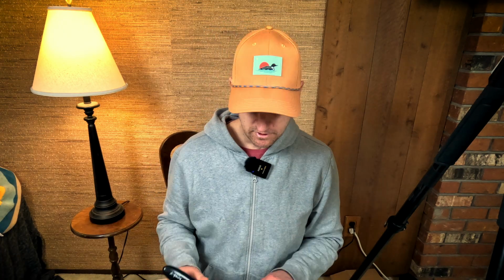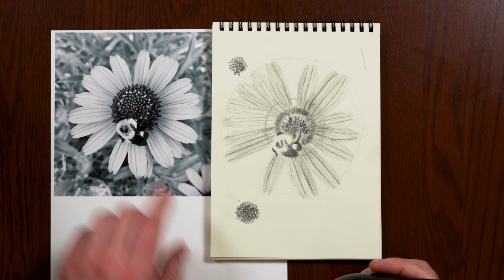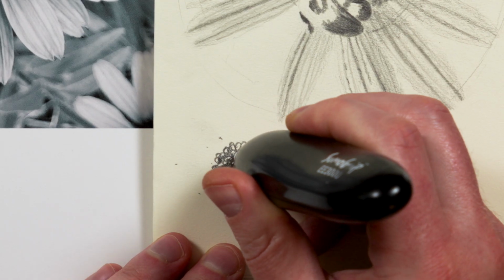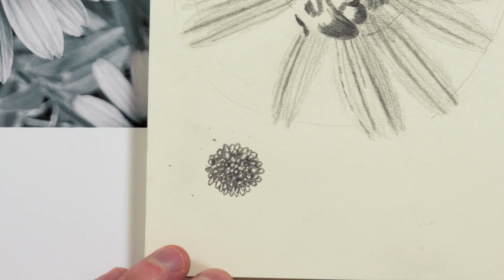And then if you do want to add some of these little dots back in and you have an electric eraser, just add little dots. That can help clean it up.